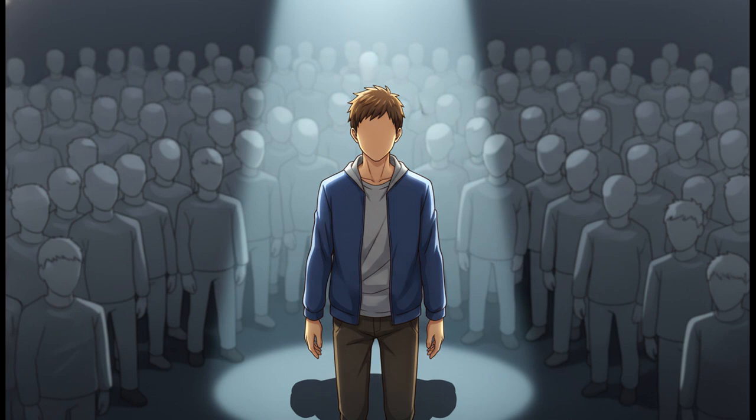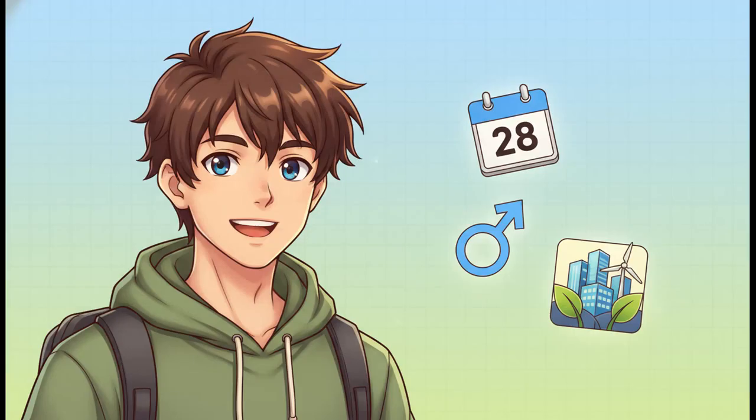We have to take this abstract idea of an audience and give it a name and some basic details. This is such a crucial psychological step. It literally transforms a faceless crowd into a single human being that you can have a real conversation with. So, for our example, meet Sam. He's 28 years old, he's male, and he lives in a pretty eco-conscious city. And just like that, with those few details, Sam isn't just a data point anymore, is he? He's already starting to feel like a real person you could actually know.